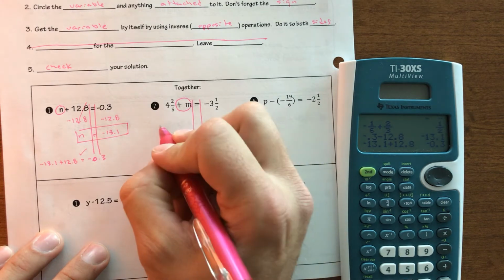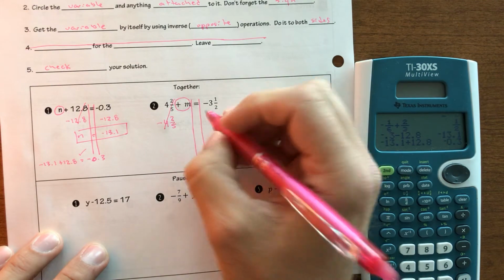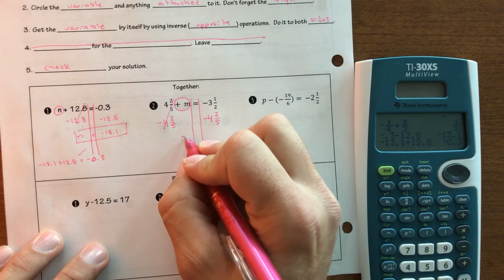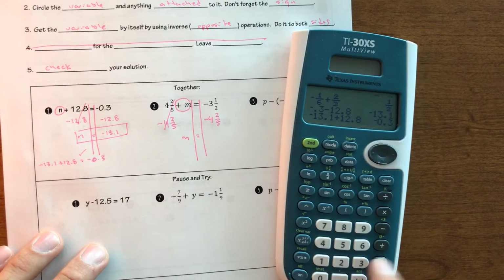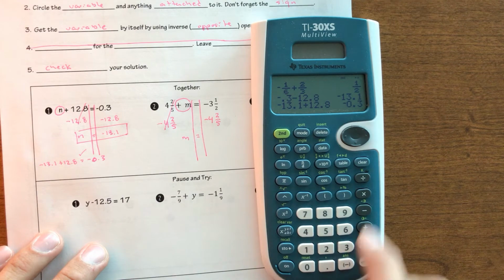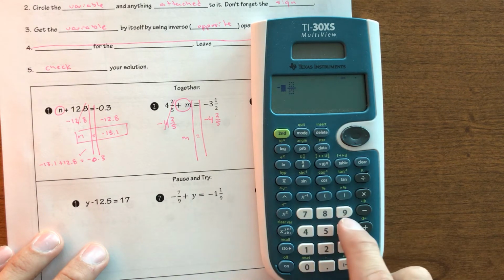And to get rid of it, I have to minus 4 2/5 from this side to make it go away. And then I need to minus 4 2/5 from the other side. So I'm going to be left over with an m. And let's go ahead and plug this big messy fraction in. I've got a negative, and then I'm going to use my mixed number.